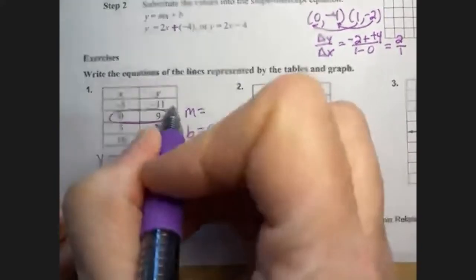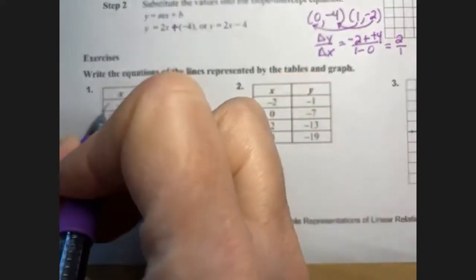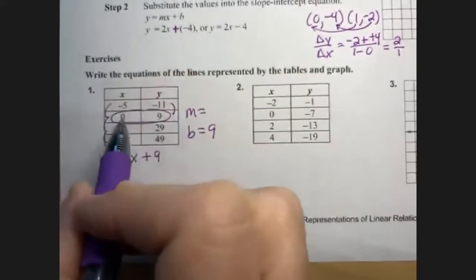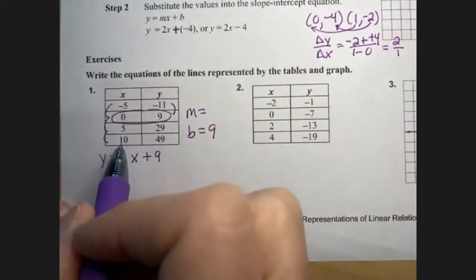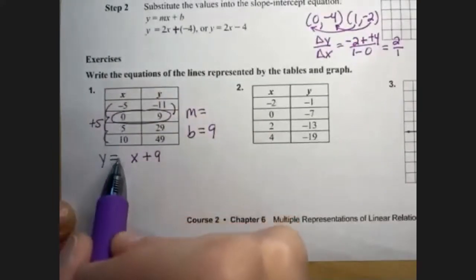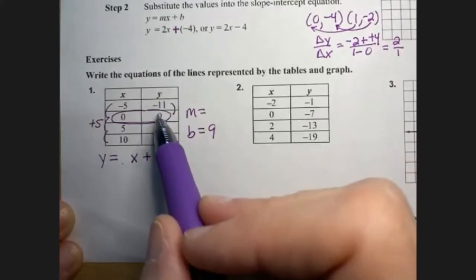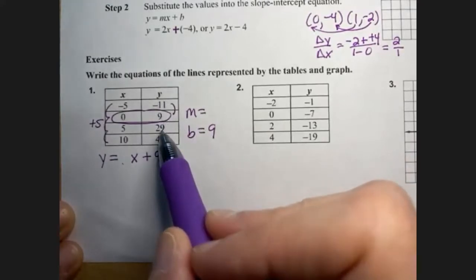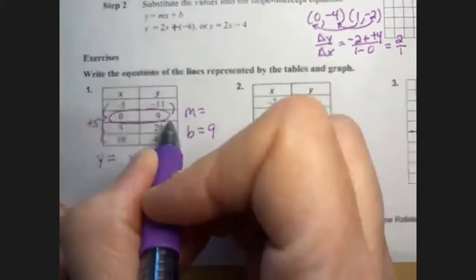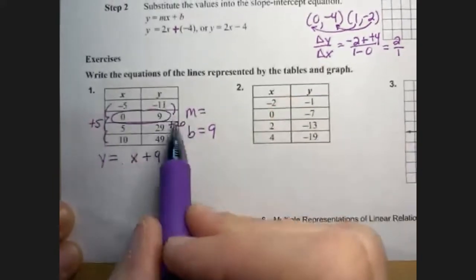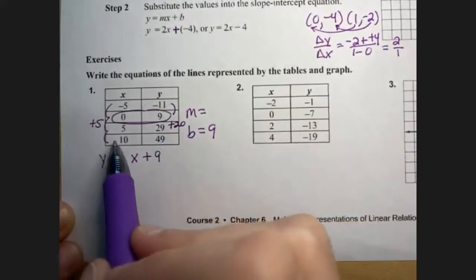So I'm going to look at my y. I'm going to say, okay, is it steadily increasing on the x's? Yes, and if you notice, it's increasing by 5. So I'm going to put plus 5 over here. It's increasing by 5 steadily. On the y values, I'm jumping. You might not know how much of a jump this is, but from 9 to 29 is a jump of 20. 29 to 49 is a jump of 20. So I'm adding 20 on the y value, and I'm adding 5 on the x.